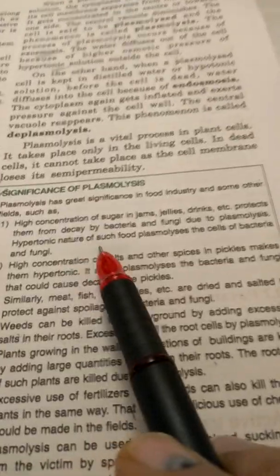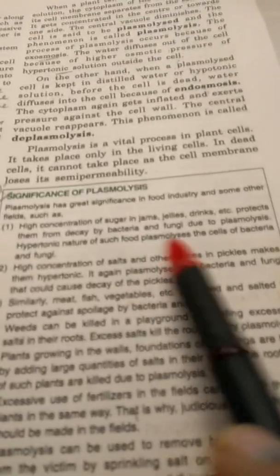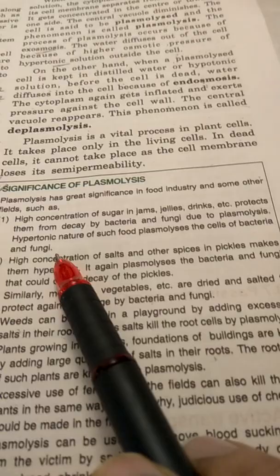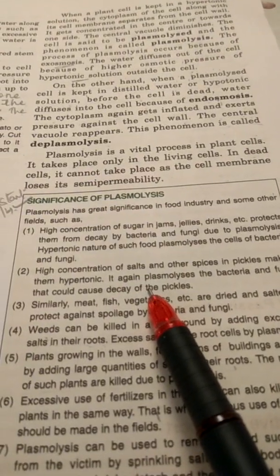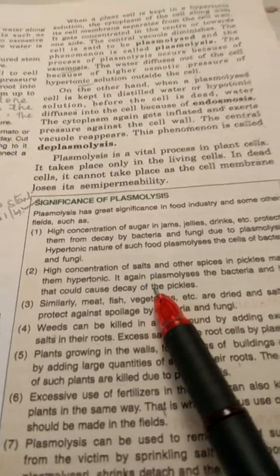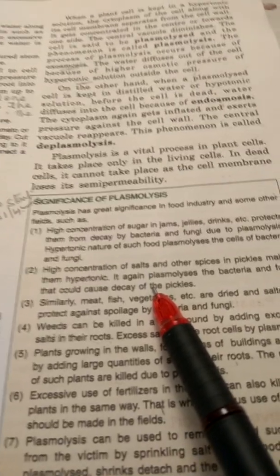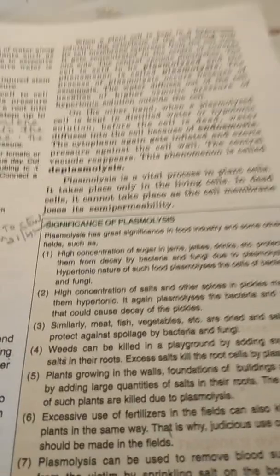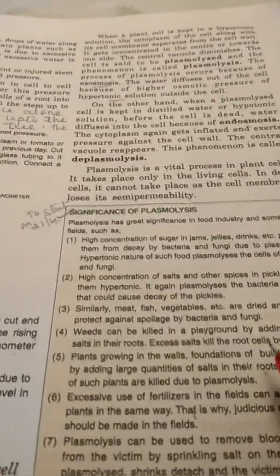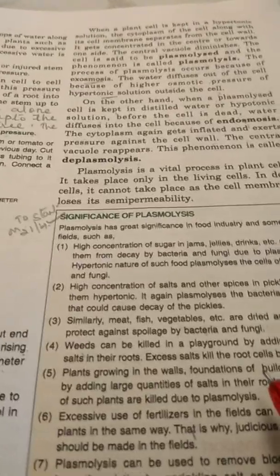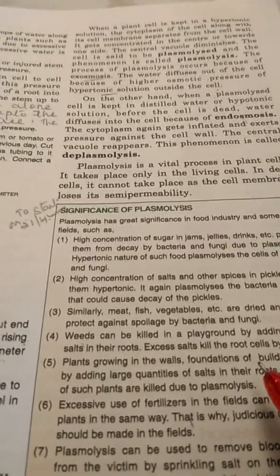The hypertonic nature of such food plasmolyzes the cells of bacteria and fungi. Similarly, we can preserve pickles for a long period of time without getting them spoiled. Again, the same reason is there. For making pickles, we add salt and other spices in high quantity.